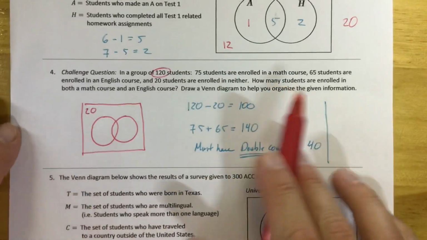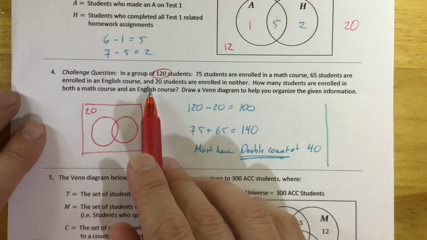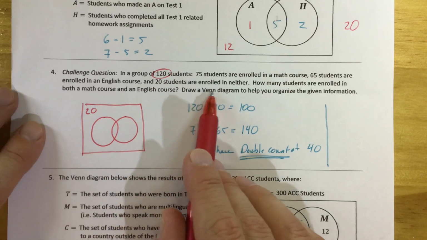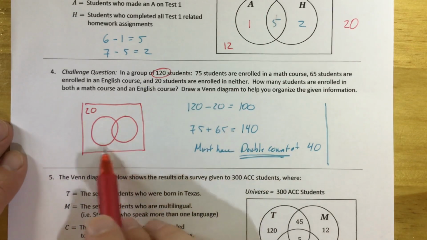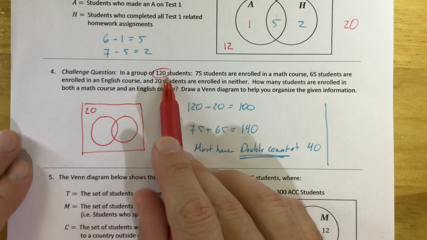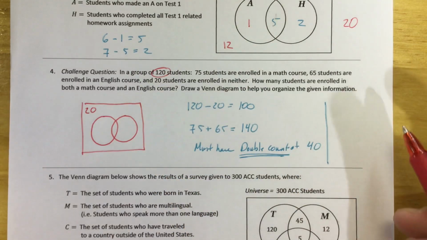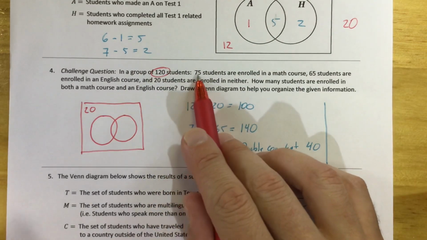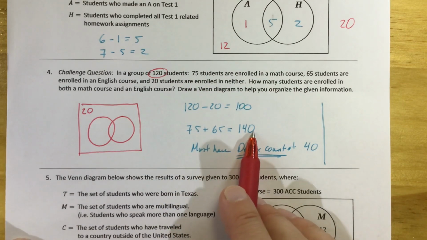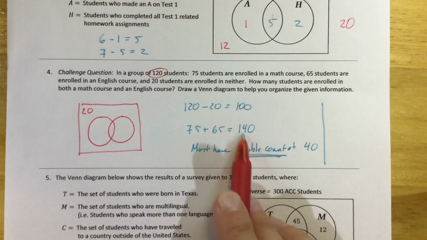Now the universe is 120. Where's my 20? Okay, 120, and it says that 20 students are enrolled in neither of these. So the 20 has to be the outside area. And that's important because you can now take the 20 away from the 120 and know that all 3 of these regions have to equal 100. But if you go and add up 75 and 65, you get 140. And that's only 2 values, not 3. It's only 2 values, and you're already at 140 when it should only be worth 100.